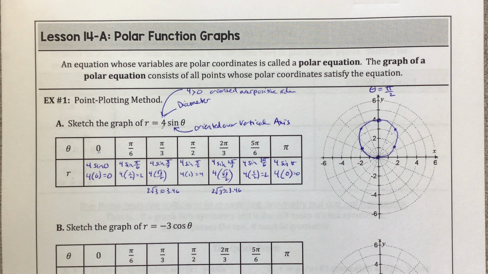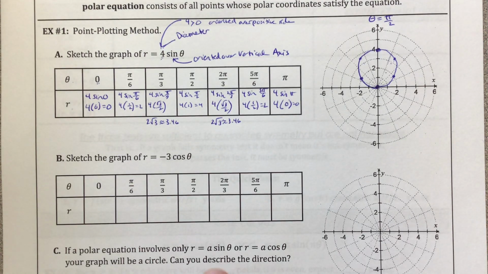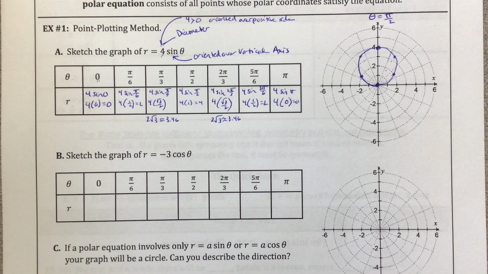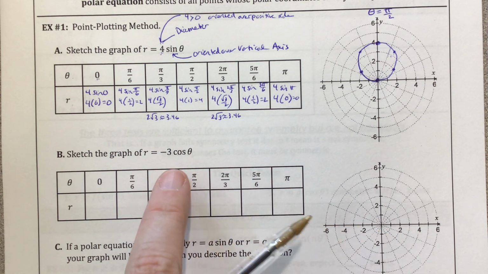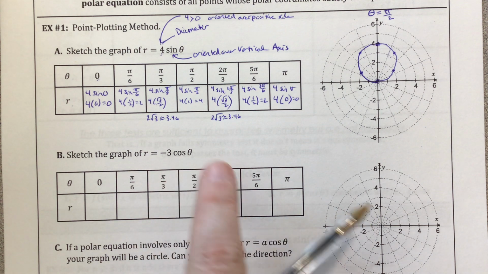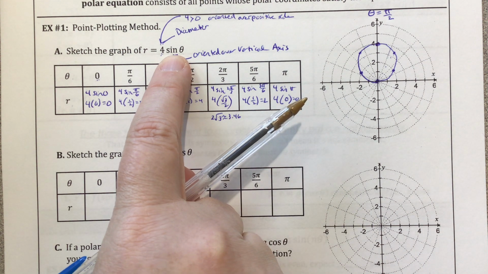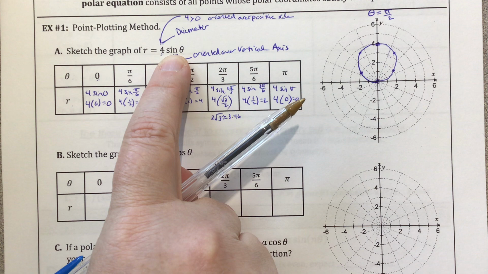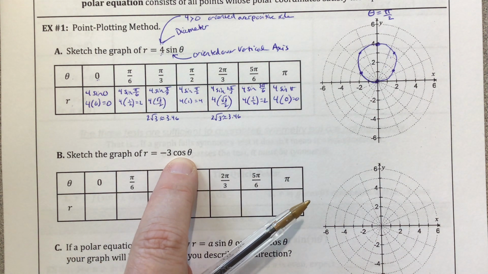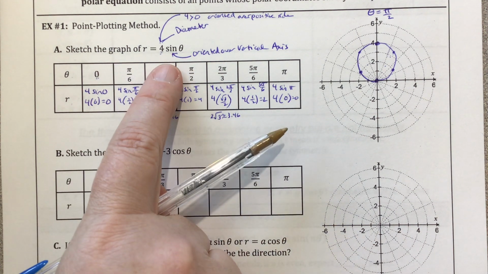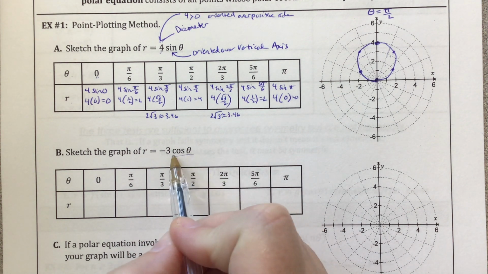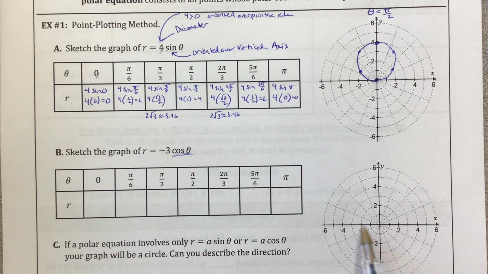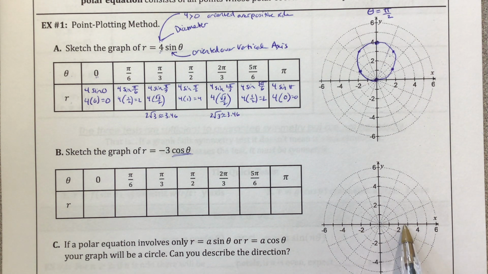Okay, so now, having talked about those skills, instead of doing the table of values here, let's think about how this next equation would be directly graphed, knowing the things we've been talking about. So this one was sine. It made my circle oriented over the vertical axis. This is a cosine. Cosine is associated with x's, right? Sine is associated with y's. Cosine is associated with x's. So this one's going to be over the horizontal axis. It's going to be hovering over this one here.